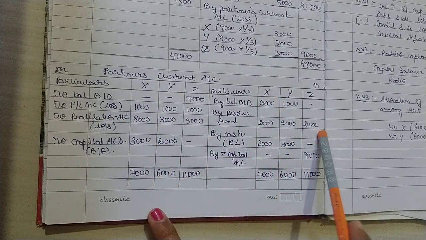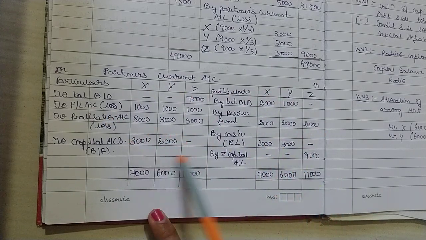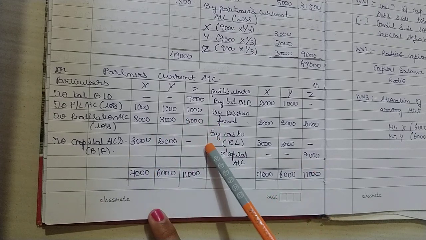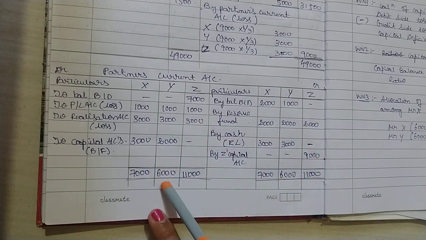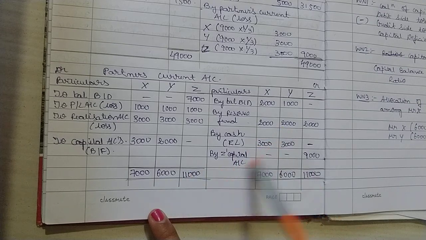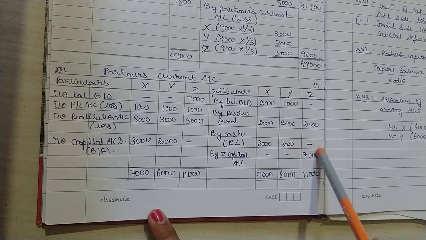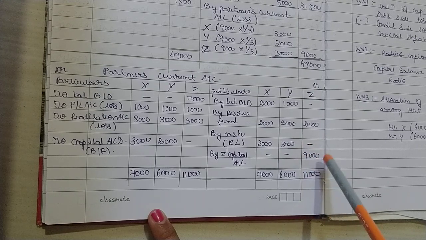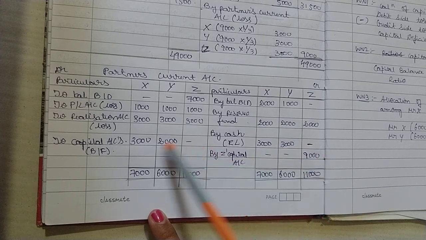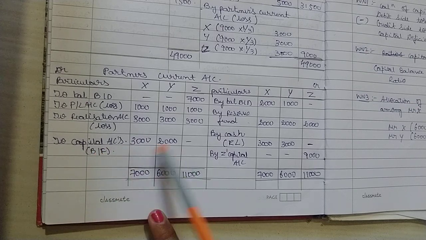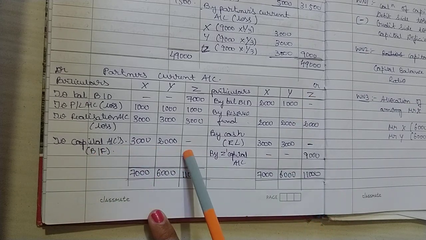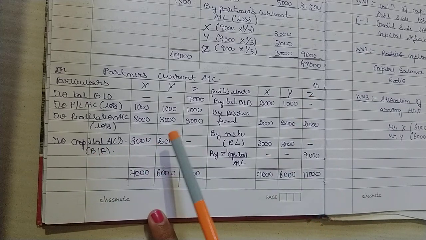After making these adjustments, now what you have to do? Close partners' current account and transfer the partners' current account balances where? To partners' capital accounts. So when you close partners' current account, Z is showing what? Debit balance. So it is a deficit on the credit side. It is transferred to Z's capital account, and X and Y are showing credit balance. So it is transferred to X and Y's accounts.